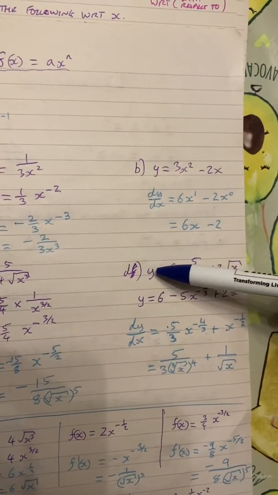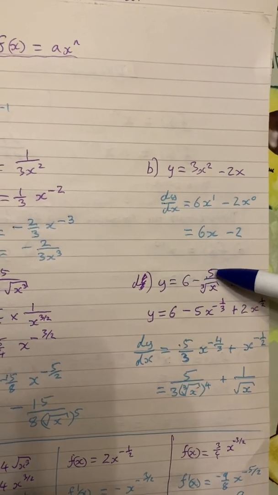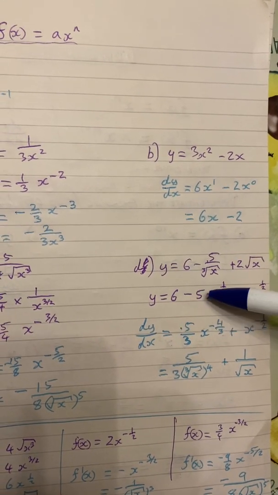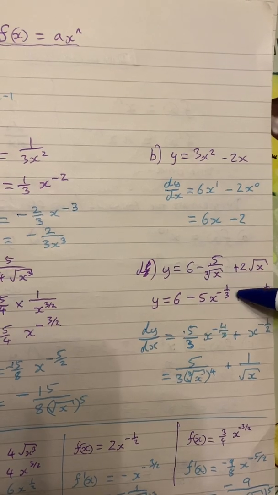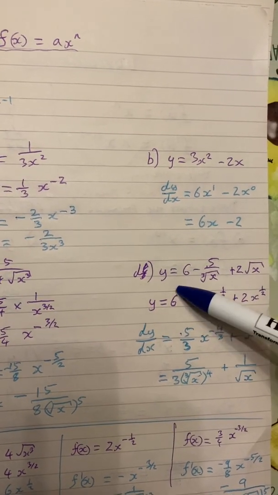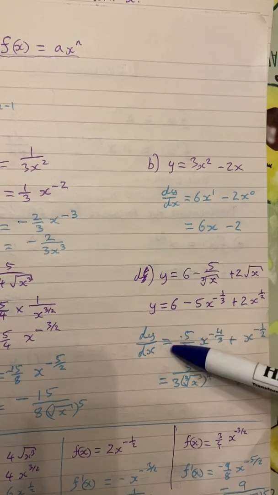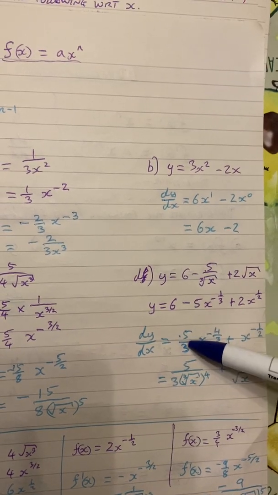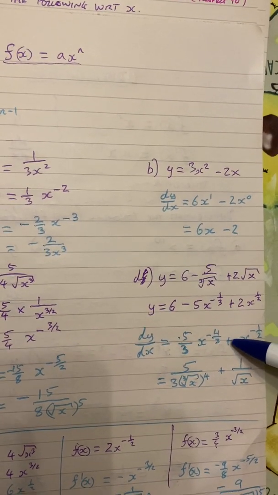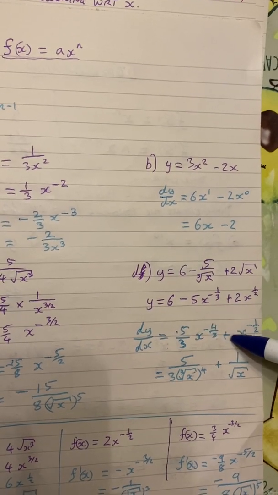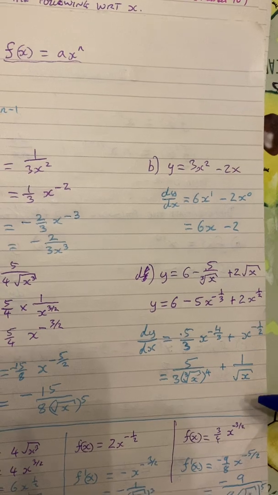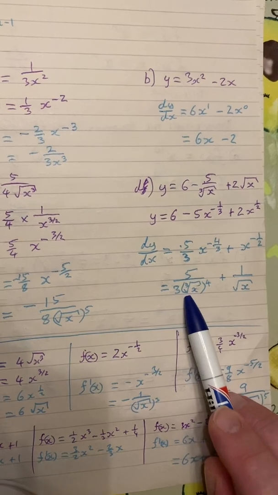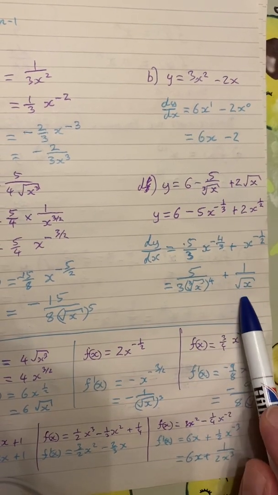For the last one here, y equals 6 minus 5 over cube root x plus 2 root x. So that's 6 minus 5x to the negative a third plus 2x to the half. So the 6 disappears, a number just disappears. Bring power down, so negative is positive. 5 thirds, x to the negative 4 thirds, plus the half comes down and multiplies the 2 to give you 1. Take 1 off the power, you get negative a half. So putting it back in the right form, 5 over 3 cube root x to the 4 plus 1 over root x.